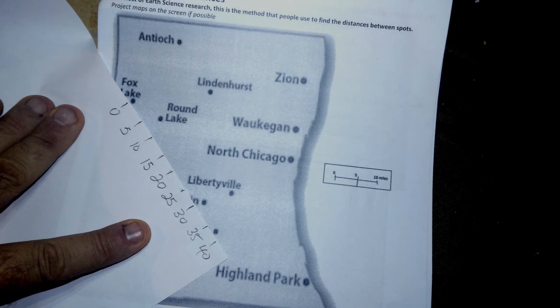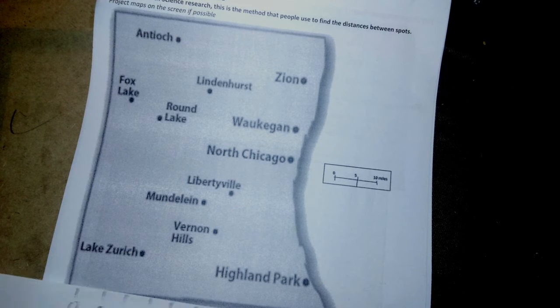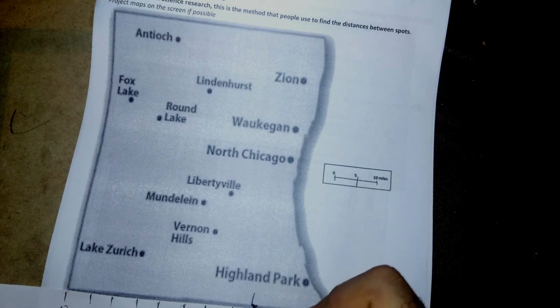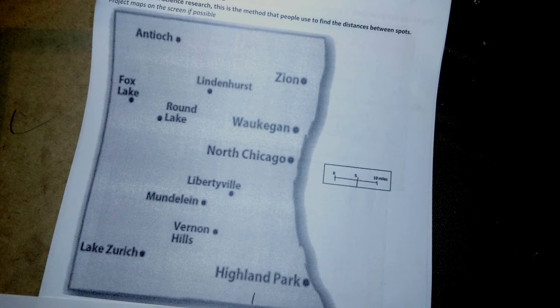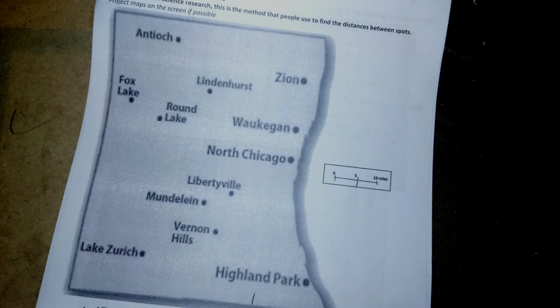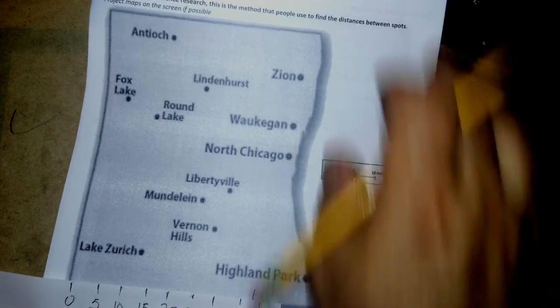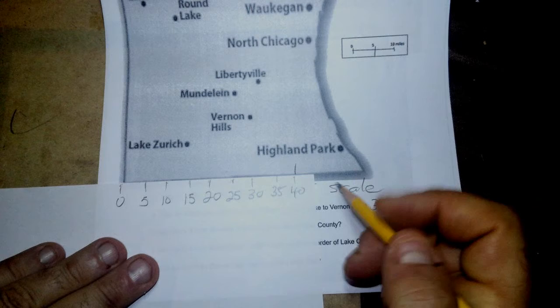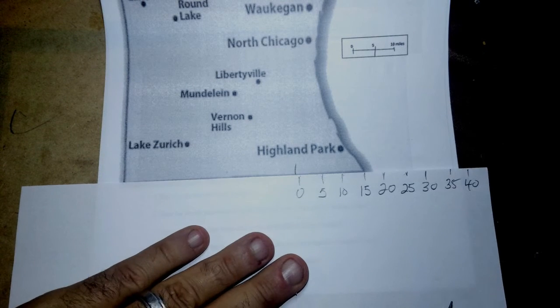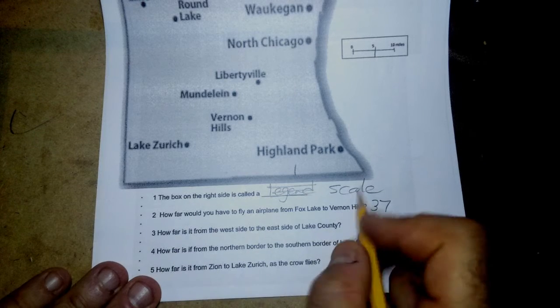How far is it from the west side to the east side of Lake County? From the west side to the east side, the longest part that way is along the bottom. So I'm going to put the 0 mark on that edge, the 40 here. It doesn't quite reach all the way, so I put a little tick mark there to keep my spot, and then I move the 0 mark over to that, and I get another 15. So 40. Whoops. There's my little tick mark at the end of the 40. So 40 plus another 15 gets me 55 miles.